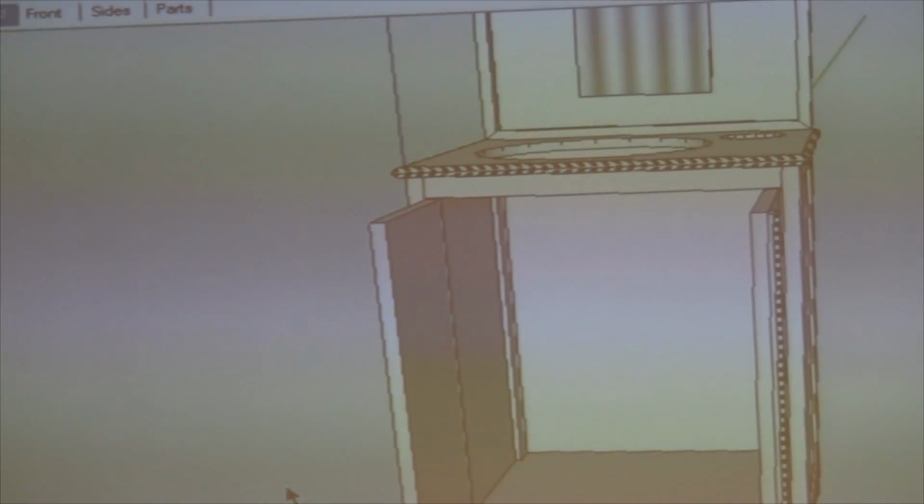Good job. Okay? So the only other thing left is the shelf, but we are out of time, so that's fine.